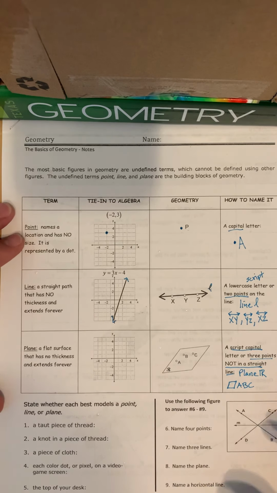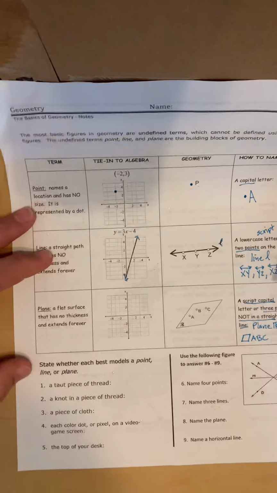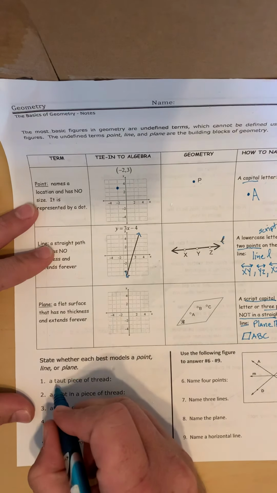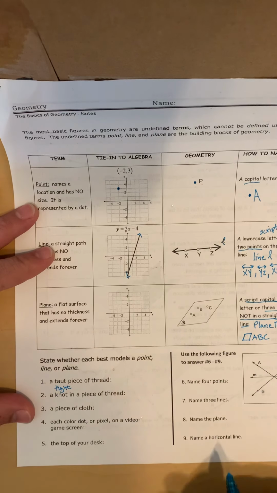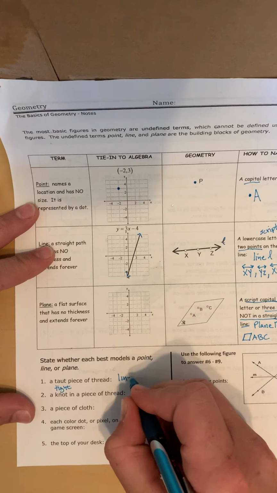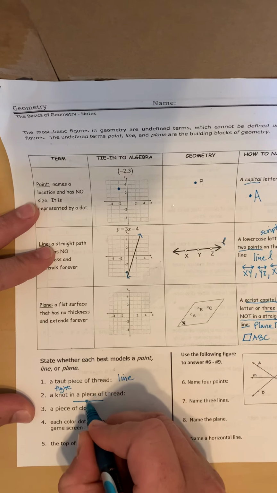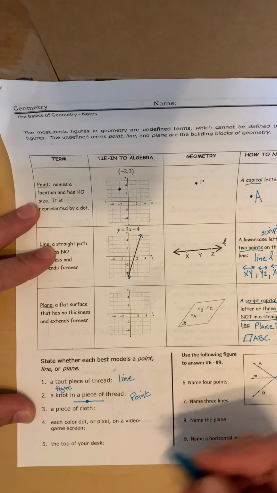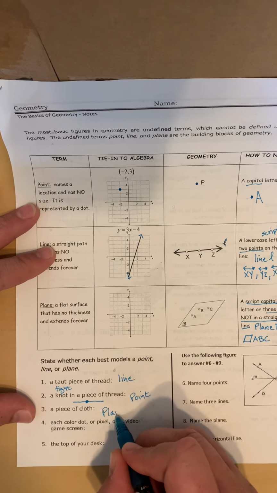Now let's talk down at the bottom here about some examples that we're gonna be seeing, guys, just some real world stuff here. All right, state whether each best model is a point, line, or plane. So a taut, that is a tight piece of thread, a thread pulled tight, that of course would be a line. A knot in that thread, so we had our line, we have a knot. That knot would be a point, okay? A piece of cloth, let's imagine it's laying flat on a piece of surface. That flat piece of cloth, that would of course be a plane.